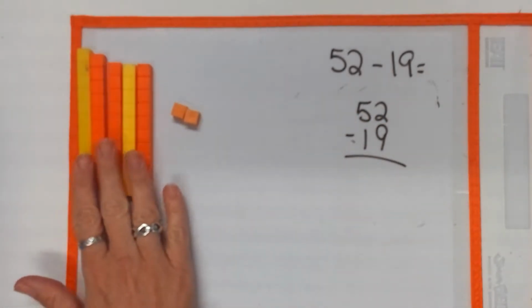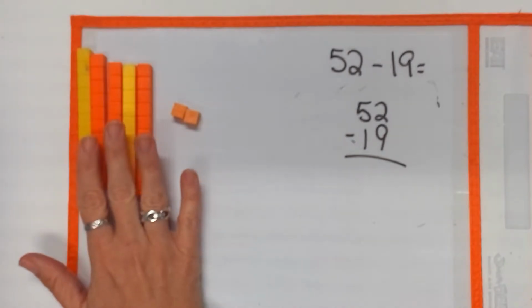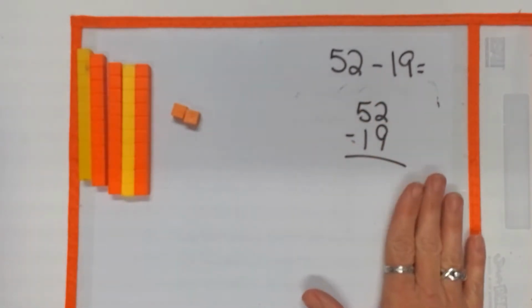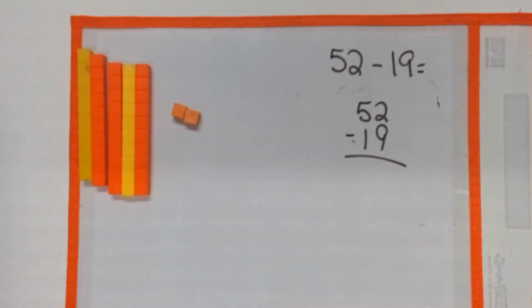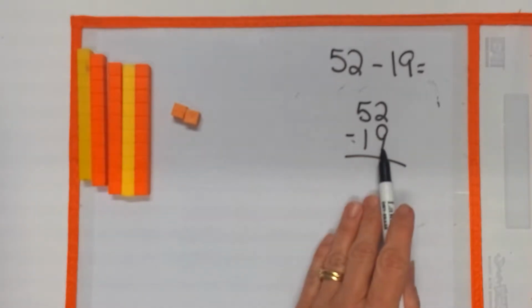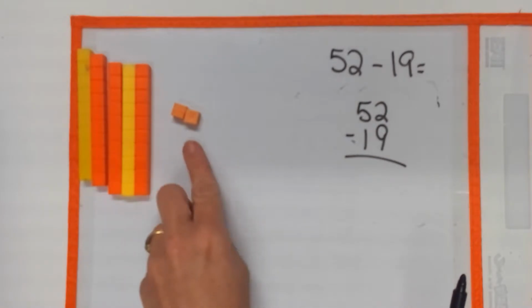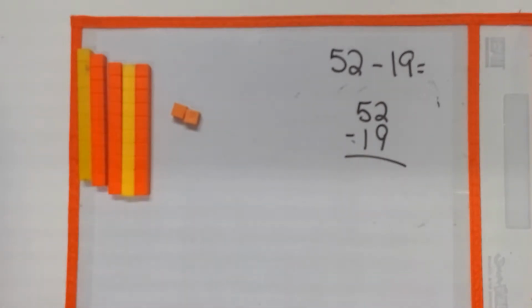So I'm going to use my base 10 blocks. I'm going to draw a picture and I'm going to do it abstractly. So we have our concrete, pictorial, abstract happening all at the same time, so the students are making that connection. With the standard algorithm, we start in the ones place. So we're going to ask the students, can we take away 9 from the 2? And hopefully they tell us no, and we say that's good.